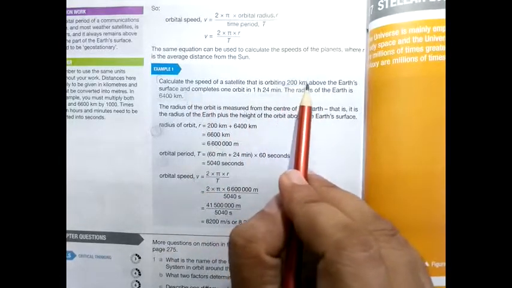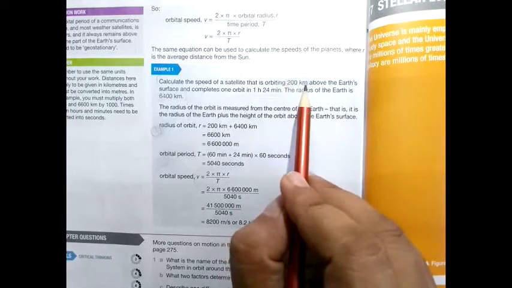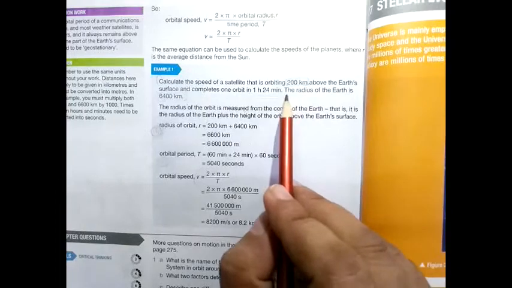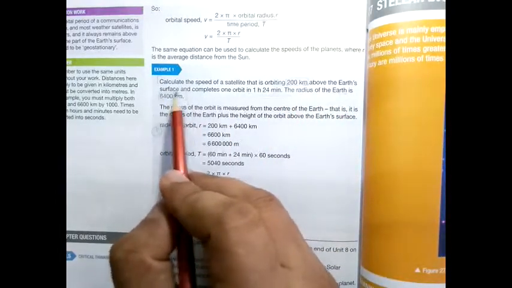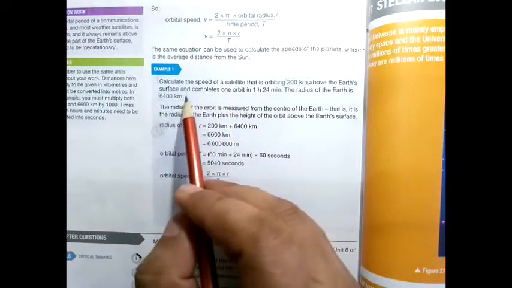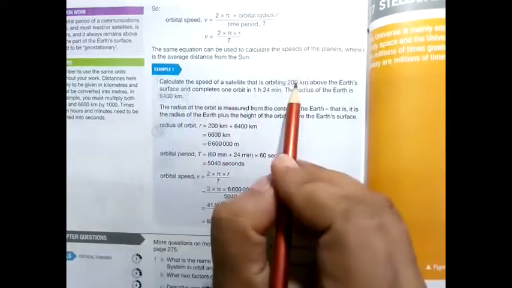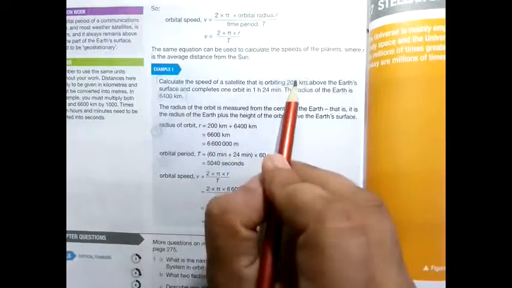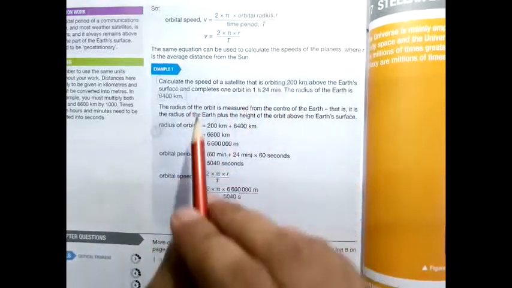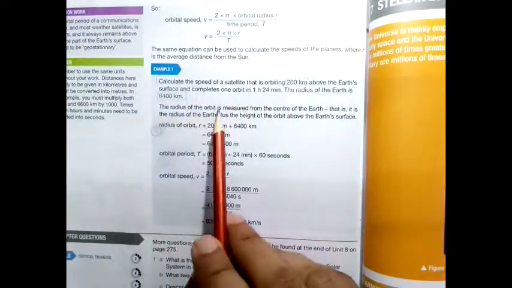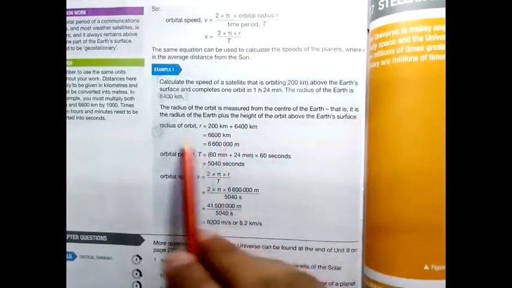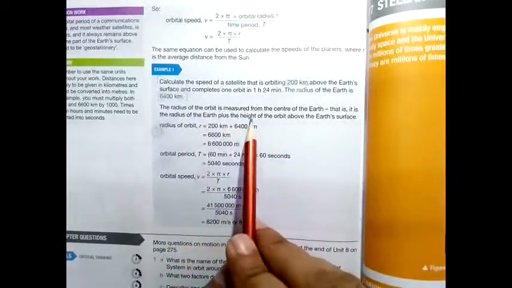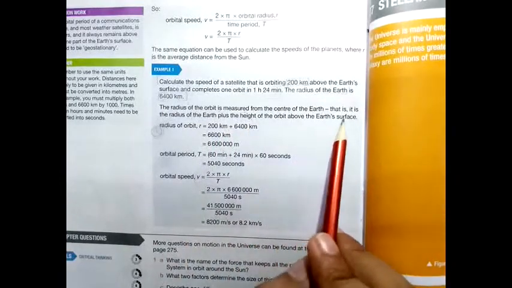Another distance given is the radius of the Earth, 6,400 kilometers. You simply add these two distances, because the radius of the orbit is measured from the center of the Earth. That is the radius of the Earth plus the height of the orbit above the Earth's surface.